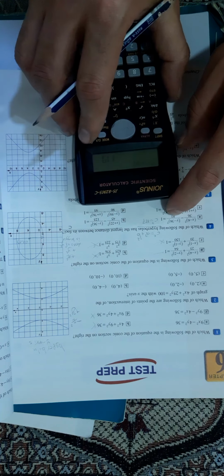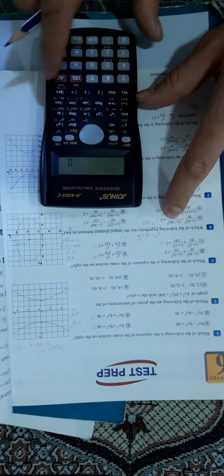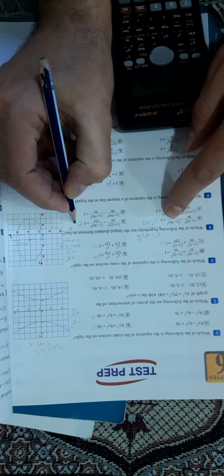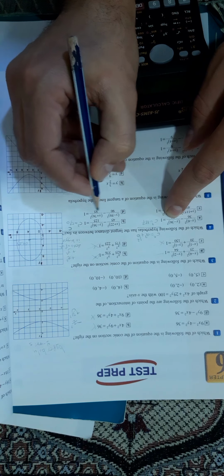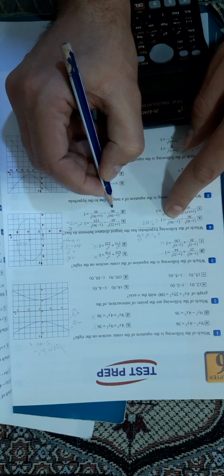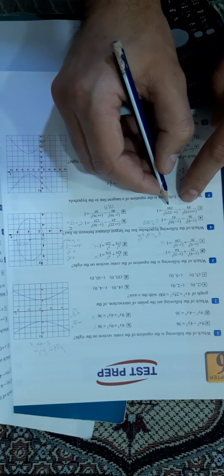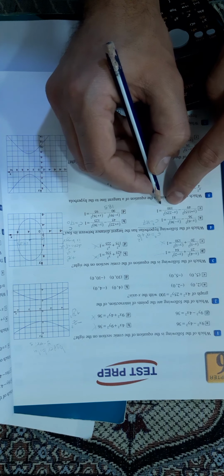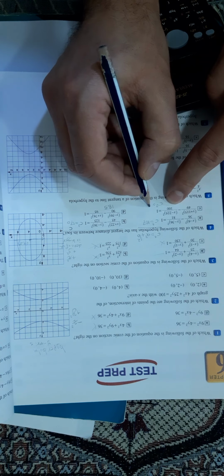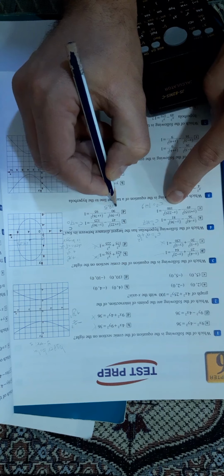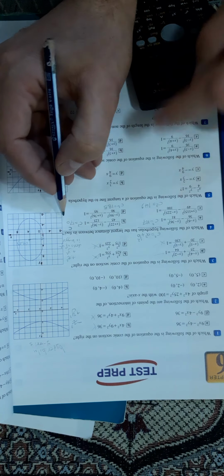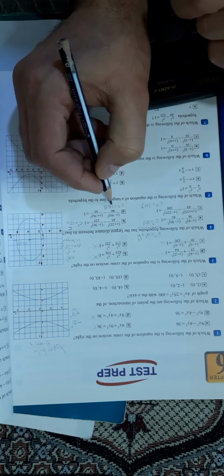Then 9 plus 95 is 104, and 49 plus 100, c squared is equal to 149. And the last one is 185.